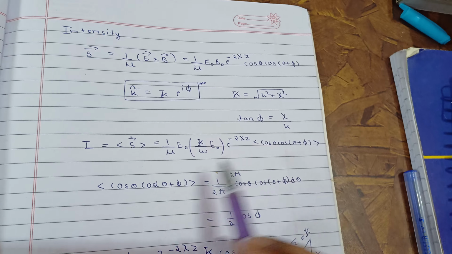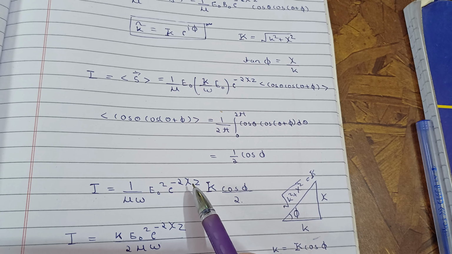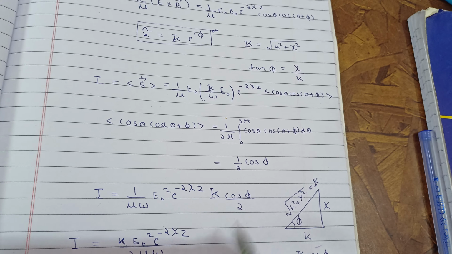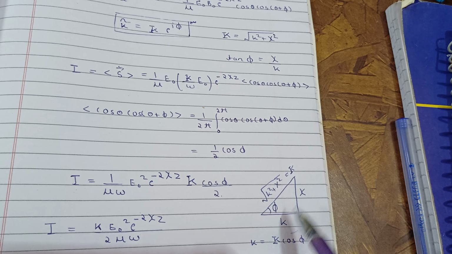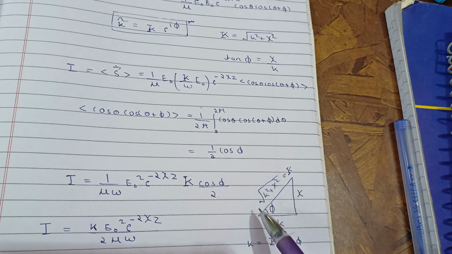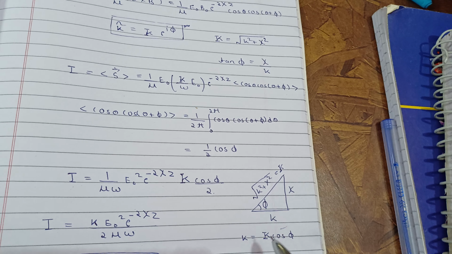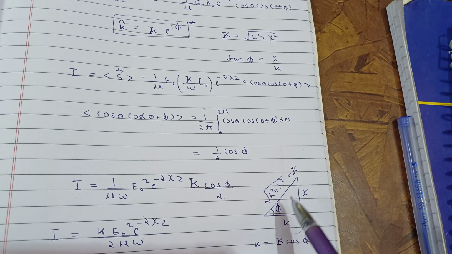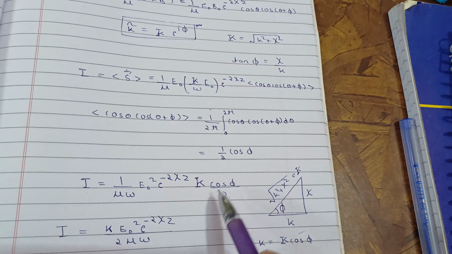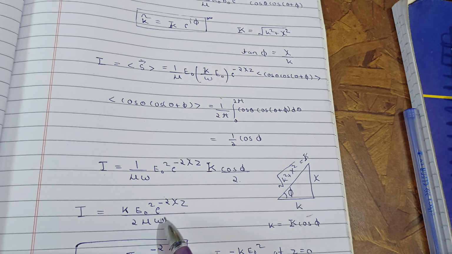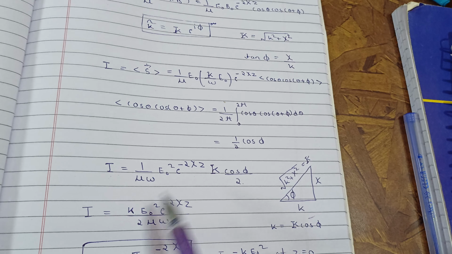So substitute it here, and you will get intensity as 1 upon mu omega, E naught square exponential minus 2 kappa z, and a capital K cos phi divided by 2. Now see that K is a complex number, so it is in terms of k and kappa. Capital K is the square root of k square plus kappa square, and this angle is phi, because phi is tan inverse of kappa by k. So from here you can see that capital K cos phi is nothing but small k. So in place of K cos phi we will write this k. So k E naught square exponential minus 2 kappa z divided by 2 mu omega. So this is your intensity in terms of the known terms.